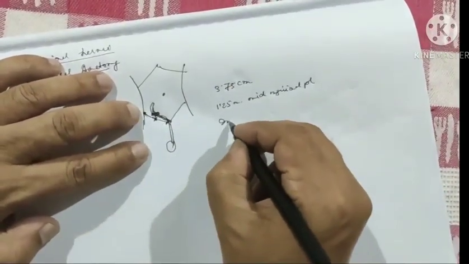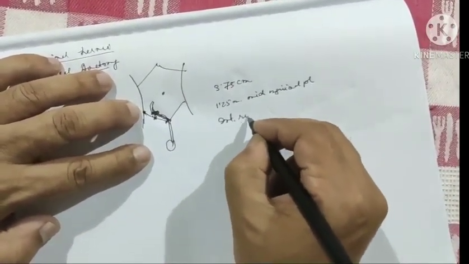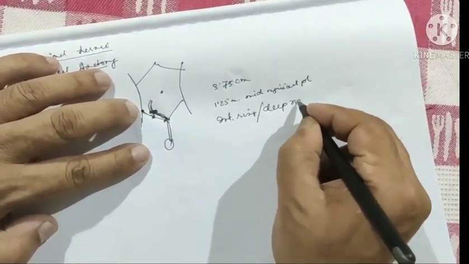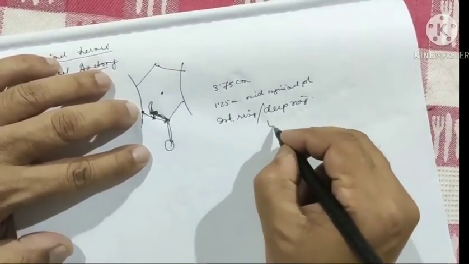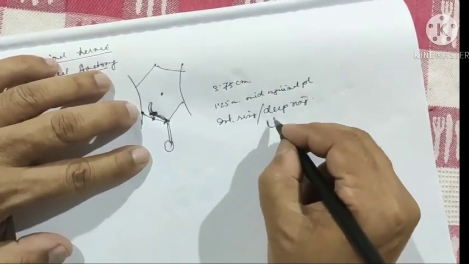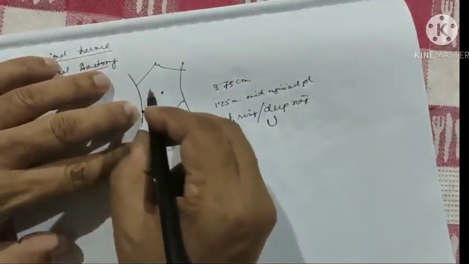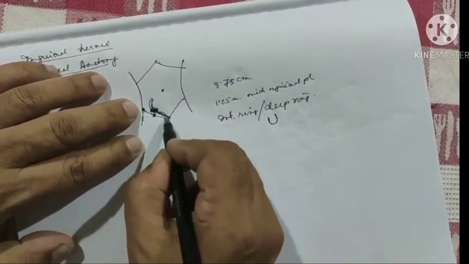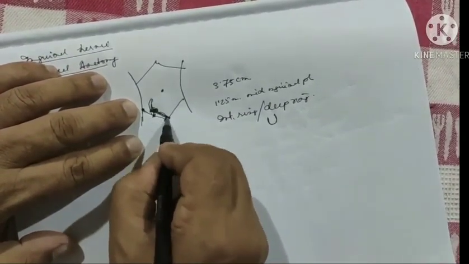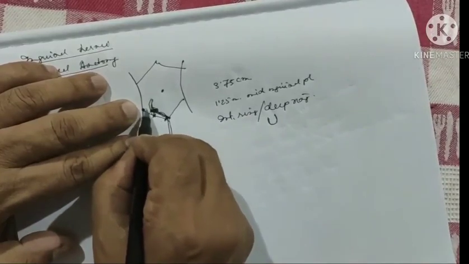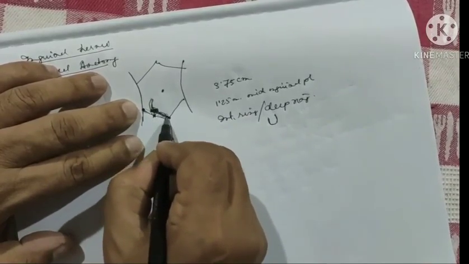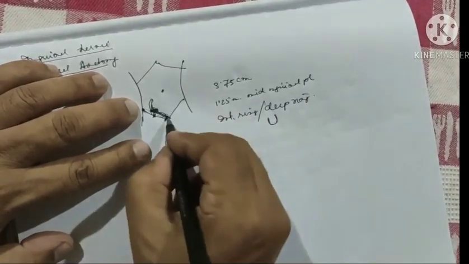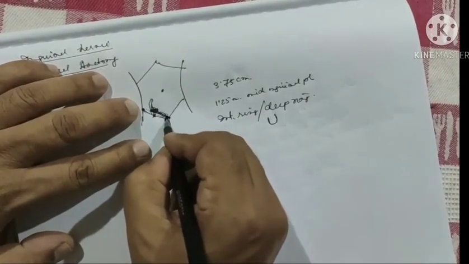That internal ring, or the deep ring, is a U-shaped structure which is bounded usually by the transversalis fascia. And the superficial inguinal ring is a defect in the external oblique aponeurosis through which the spermatic cord emerges, and this is usually bounded by the pubic tubercle.